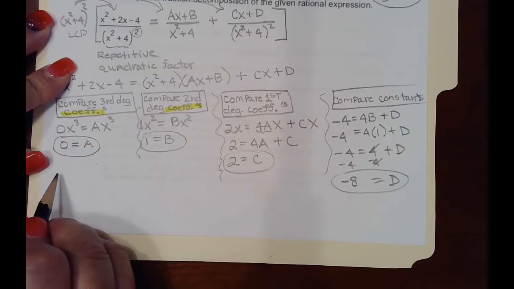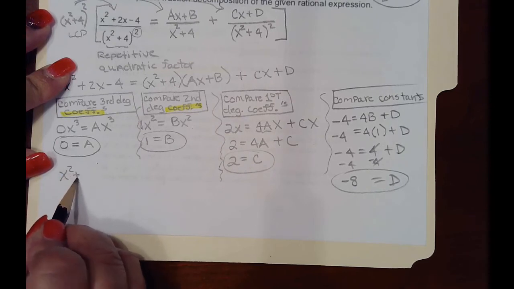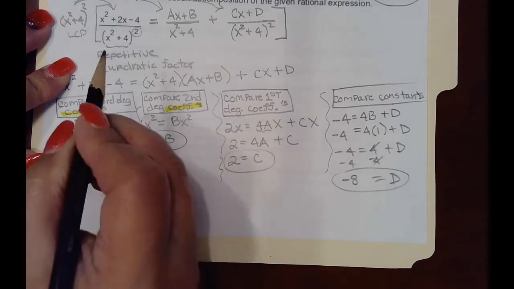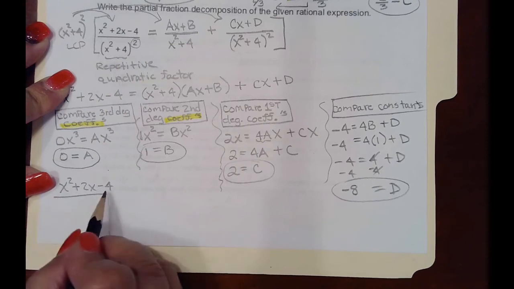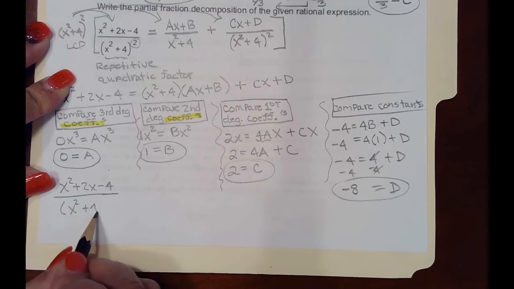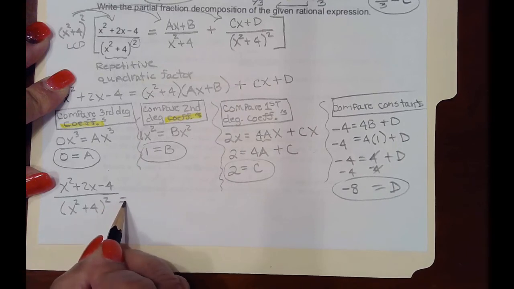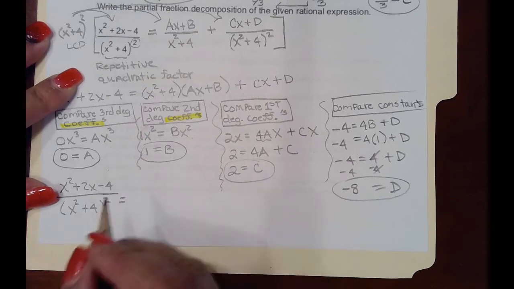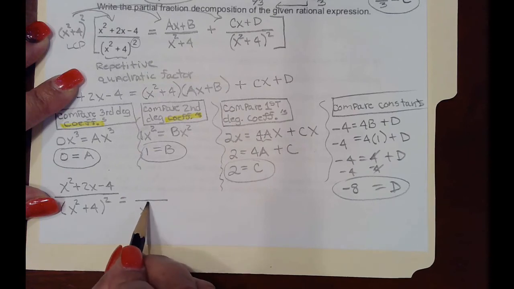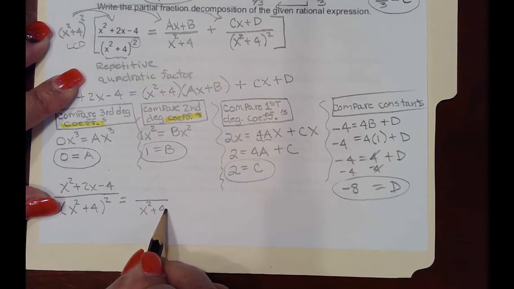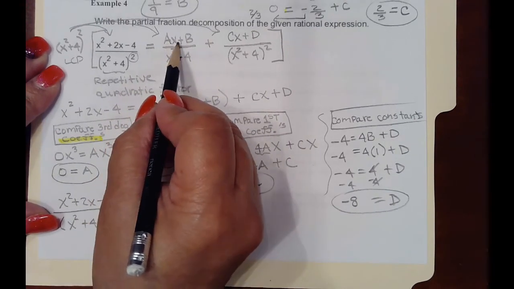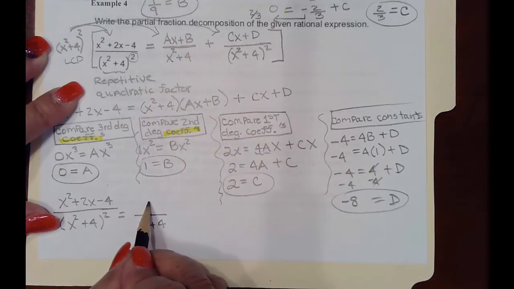So in the end, we're going to say that the main fraction, x squared plus 2x minus 4 over x squared plus 4 to a power of 2, is equal to this partial fraction breakdown, ax plus b over x squared plus 4. Okay, a is 0, so this would be 0 plus whatever b is, and b is 1.